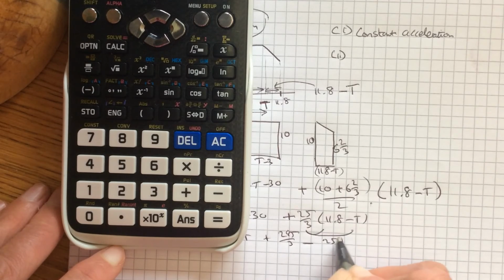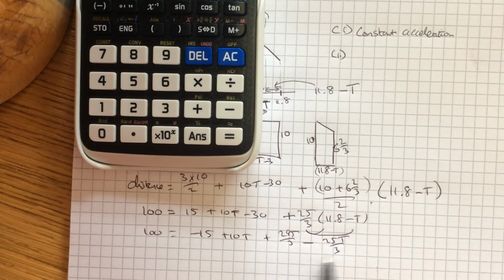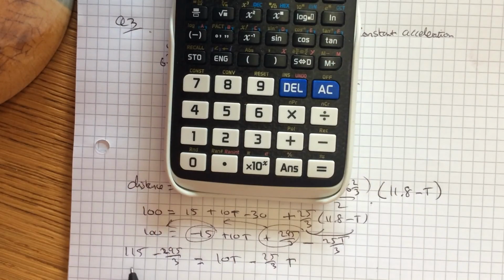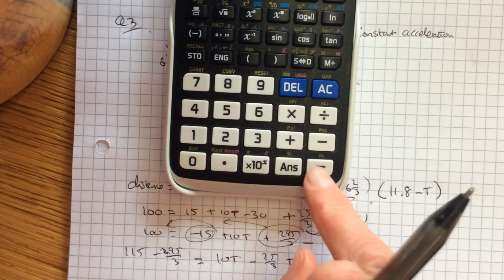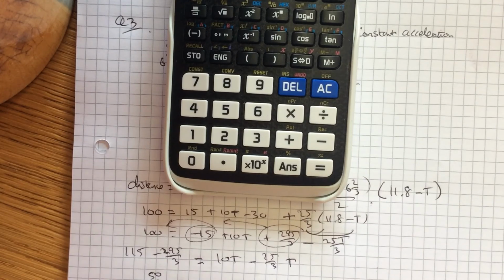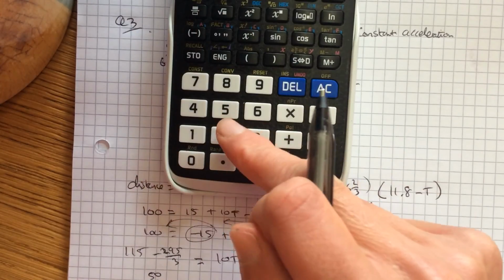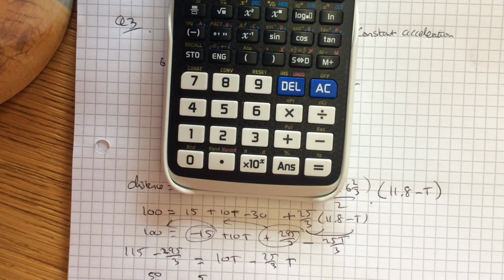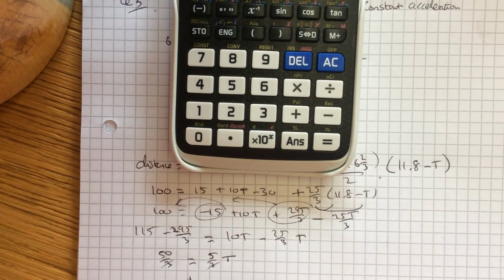Take away 25t over 3. I want the t's on one side and the non-t's on the other side. So I'll move this over and it becomes an add. Move this over, it becomes a take away. Equals, and I'm left with 10t minus 25 over 3t. So tidying up this side is 115 minus that answer to give me 50 over 3. 10 take away 25 over 3 gives me 5/3 t. So the bottom's knocked off, so t has to be 10. And that's what the question is looking for.